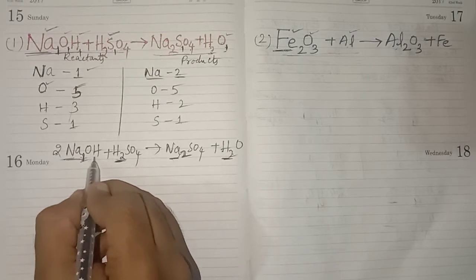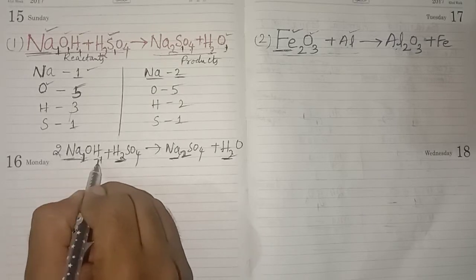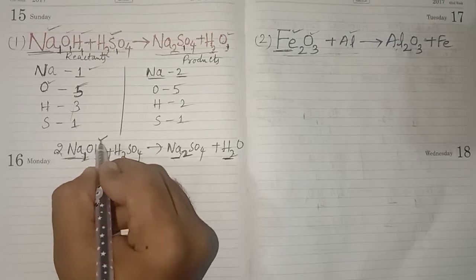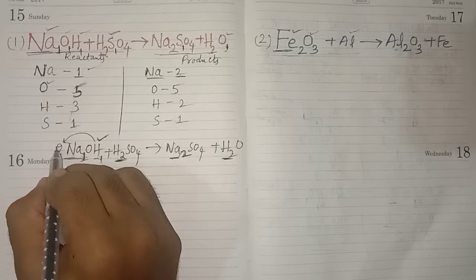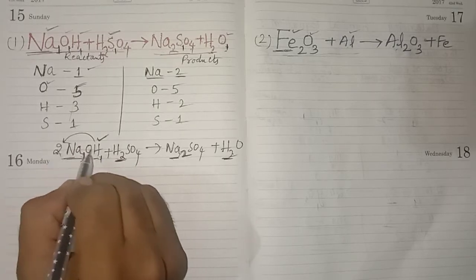Then if you observe in this case, 1 into 2, 2 plus 2 hydrogen. Once you check here, this is the hydrogen. Multiply this 1 into 2. This 2 belongs to sodium, this 2 belongs to oxygen, this 2 belongs to hydrogen.